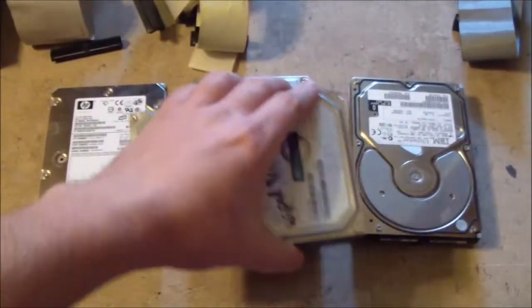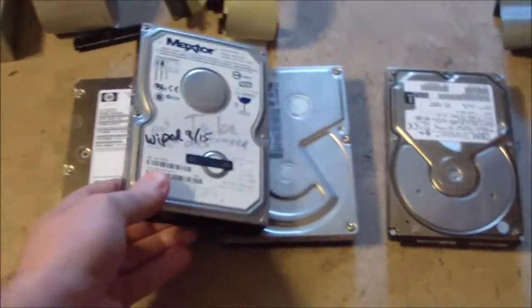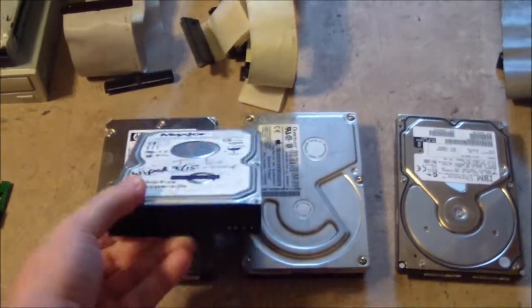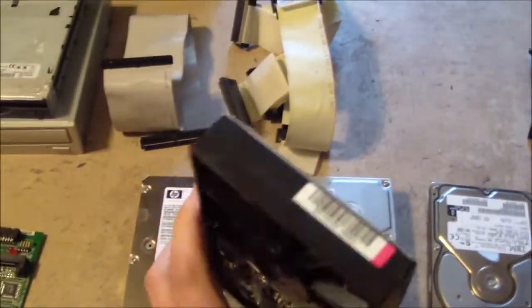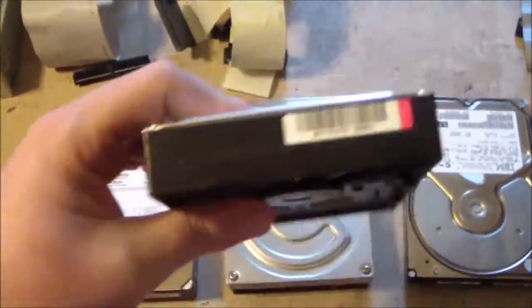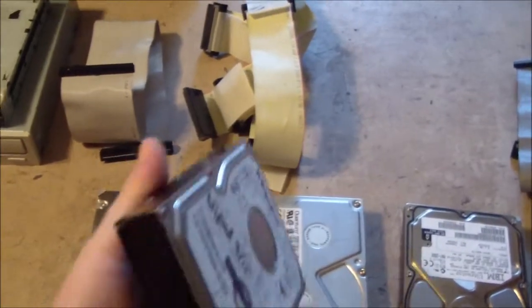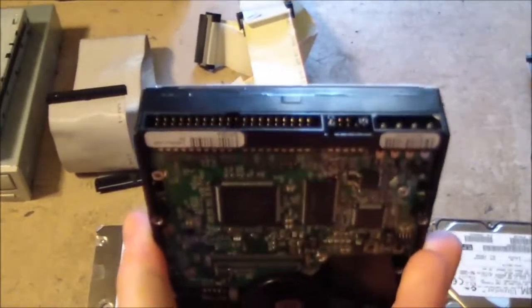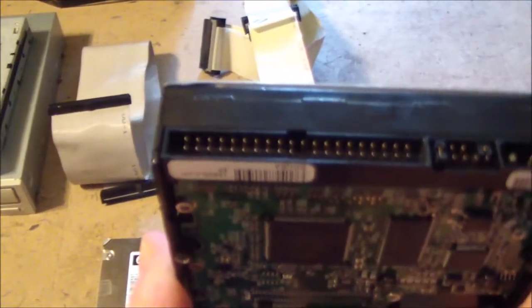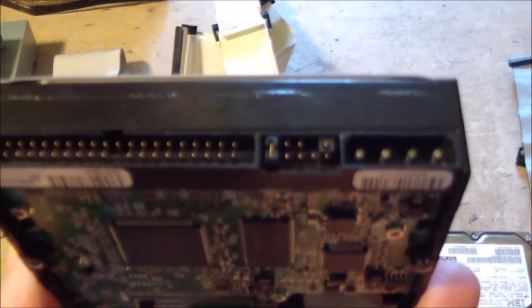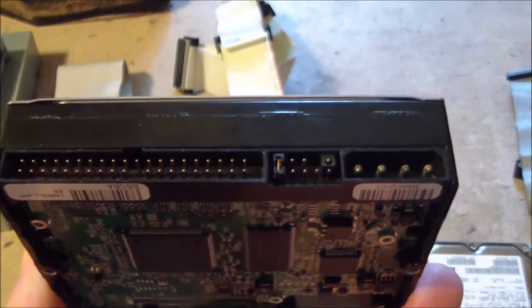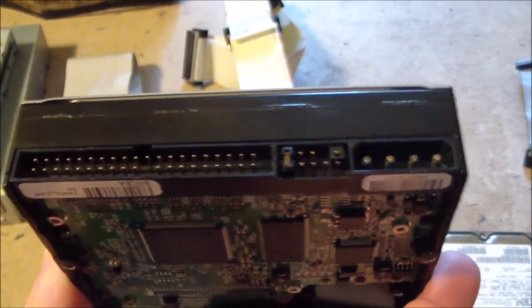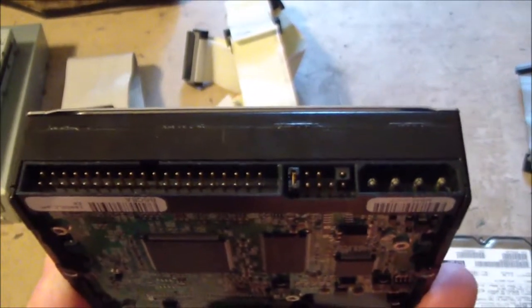This is your standard IDE drive. Now you can tell right away they pretty much look the same. At a glance you usually can't really tell. So hopefully my lighting isn't too bad, but this is the back of an IDE drive, so you can see there's your IDE connector, and you have your jumpers. These jumpers are only meant for selecting slave, master, or cable select, or no drive, or only drive. And then you have your Molex power.